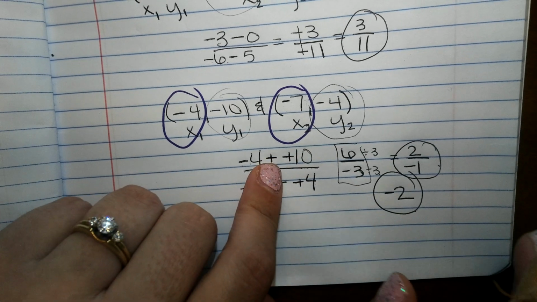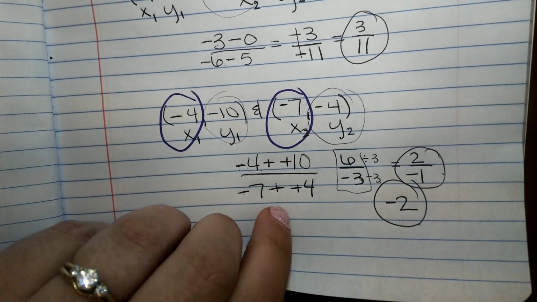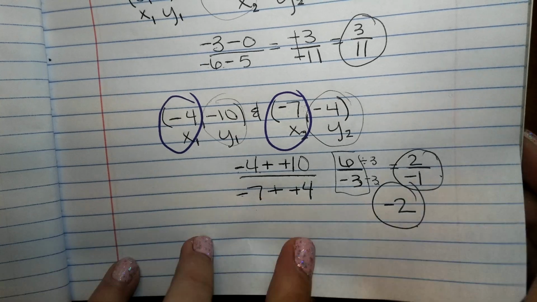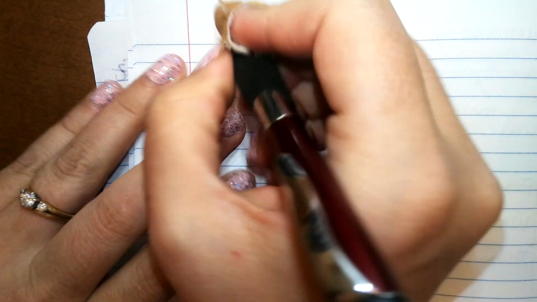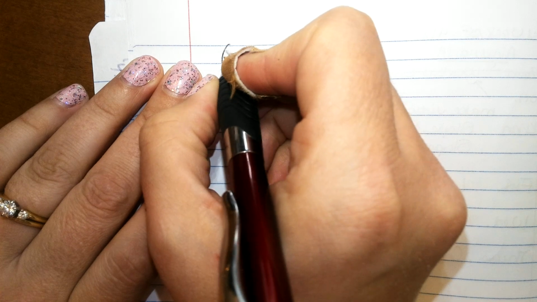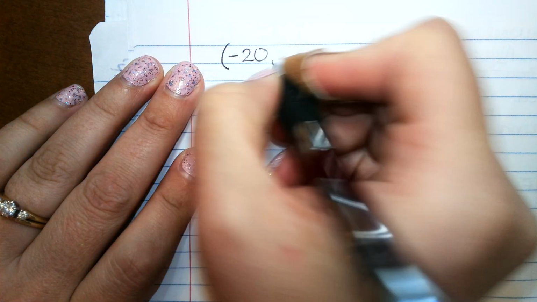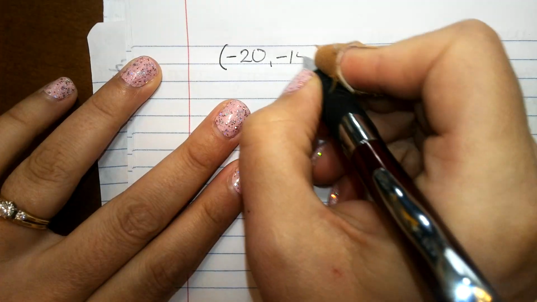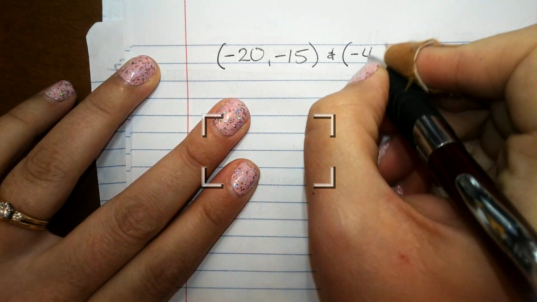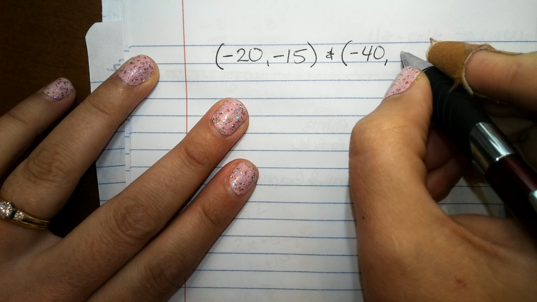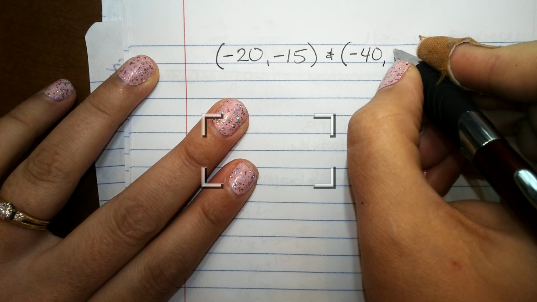Let's do one more. So if you're feeling confident, you're feeling comfortable, stop your video, be done. Okay, but I'm going to do one more example, and we're going to use some negatives. Let's do a little bit bigger number. Let's go negative 20 comma negative 15 and negative 40 comma 12.